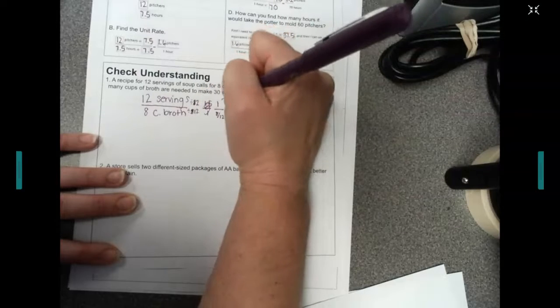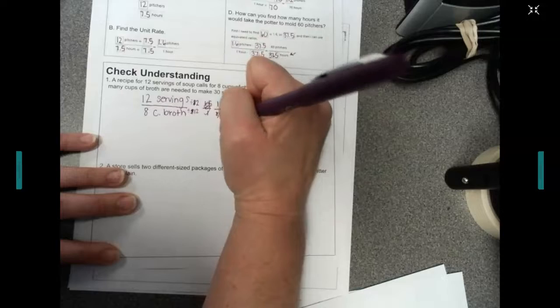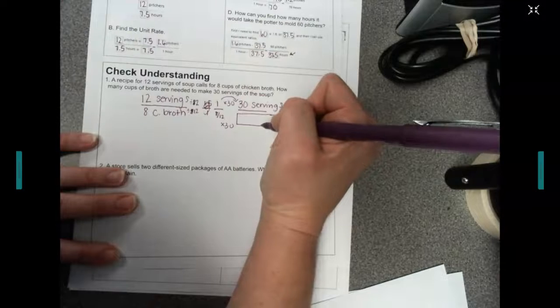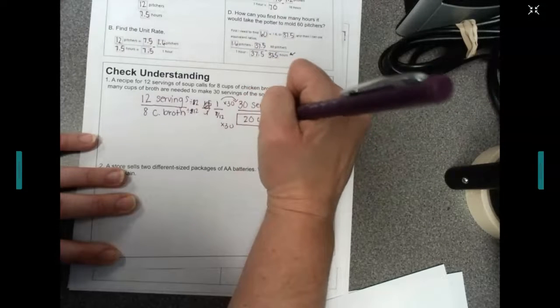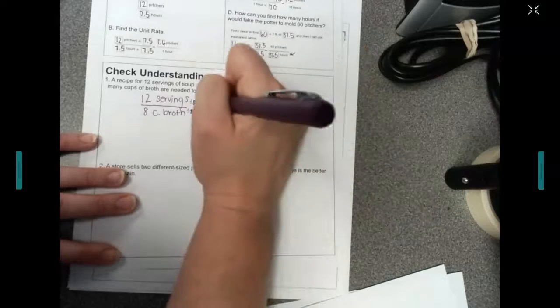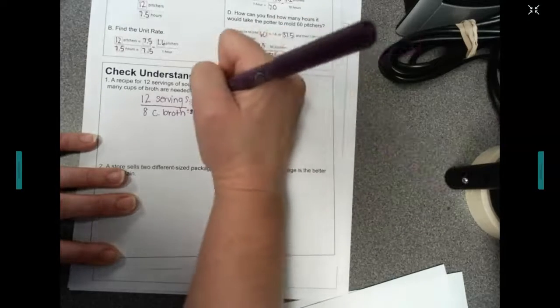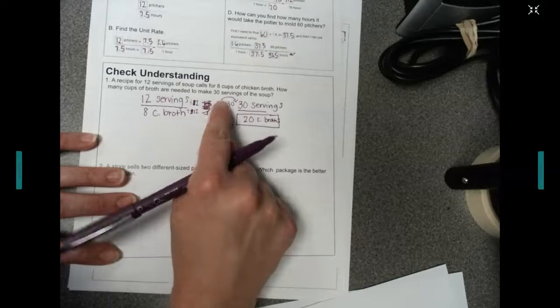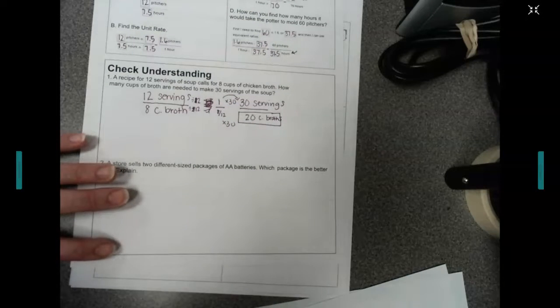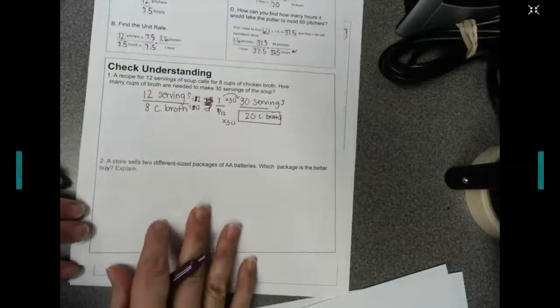And to get 1 to 30, I'm going to times by 30. I'm going to times by 30 down here. And when I do 8/12 times 30, I get 20. So 20 chicken broths. The reason I had to divide it by 12 instead of 8 is because I needed to make this a 1 so I can make my 1 into 30 very easily. There are multiple ways that you can do this though, so whatever you can do works for me.